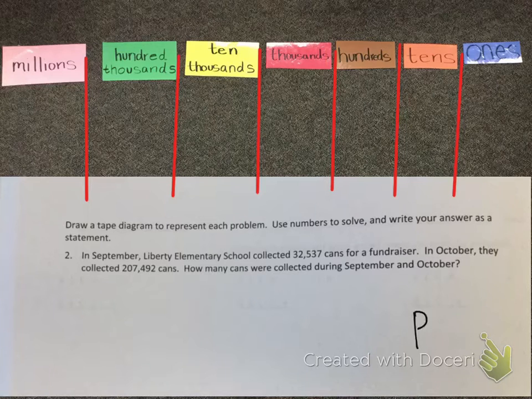We're on page 82, number 2. Okay. So we're going to draw a tape diagram to represent each problem, and then we're going to use the place value chart to help us solve. All right. So let's get into the first bit here. So in September, Liberty Elementary School collected 32,537 cans for fundraisers.